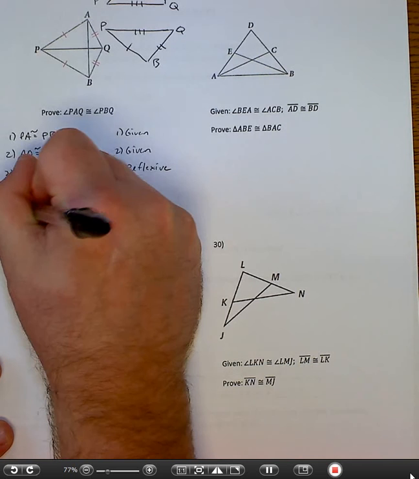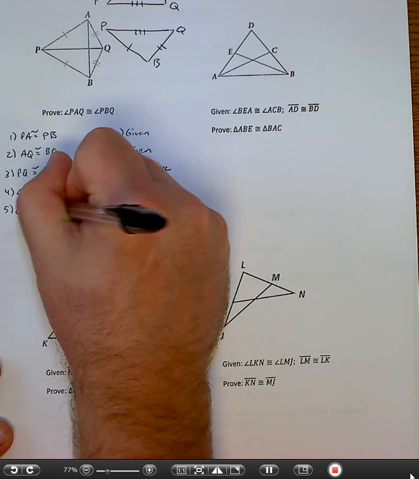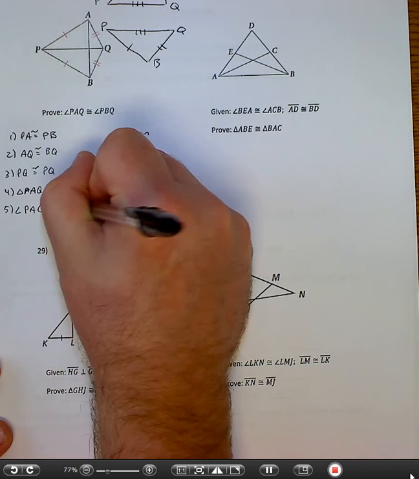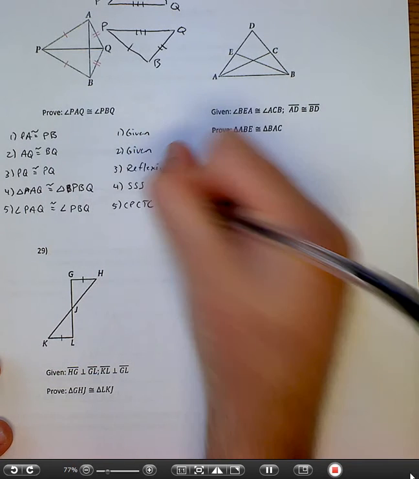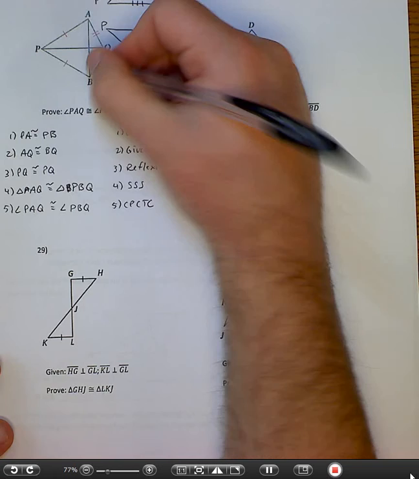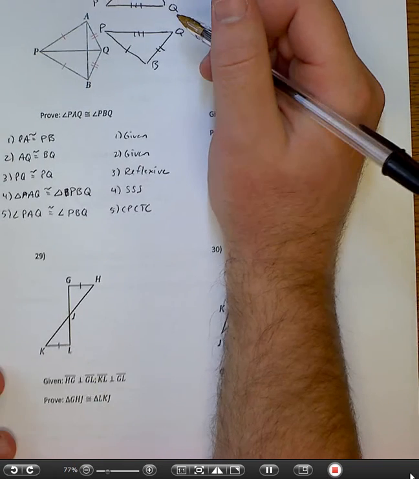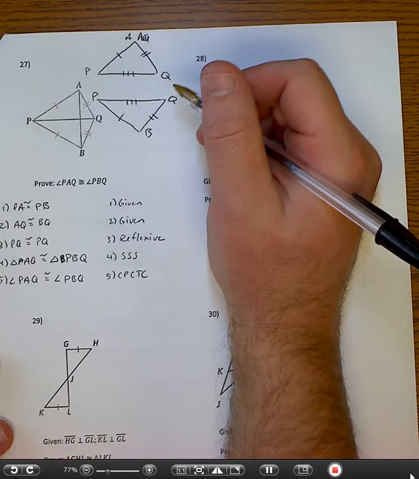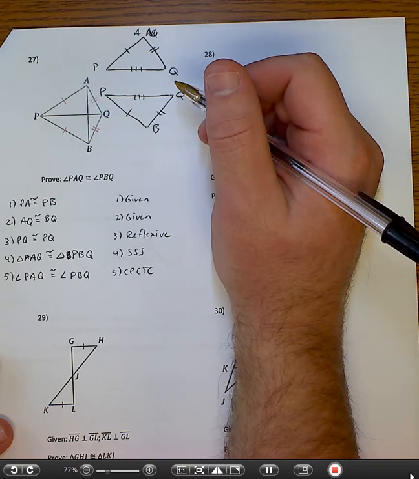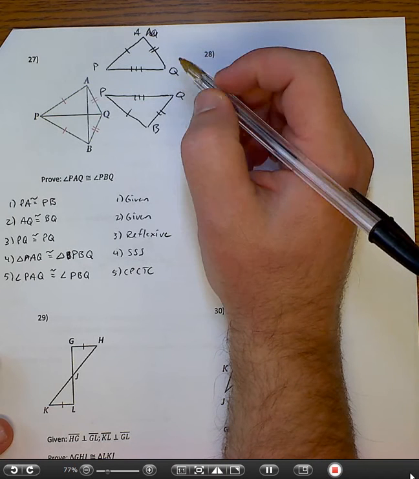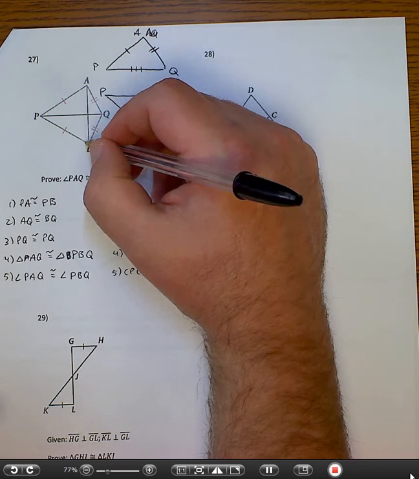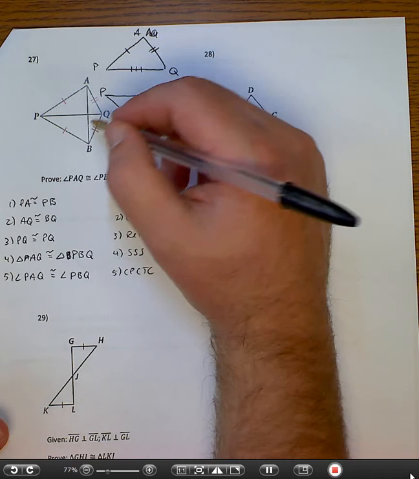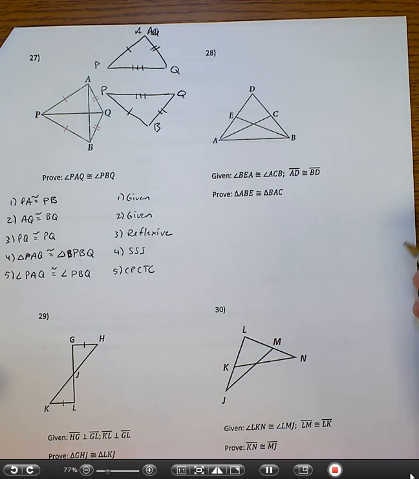Angle PAQ is congruent to angle PBQ by CPCTC. Once you got rid of AB, the line AB, that was a difficulty level of about probably a 2, maybe 3. If you didn't see to get rid of that line, it could be a little trickier. But not every line is needed to make a proof.